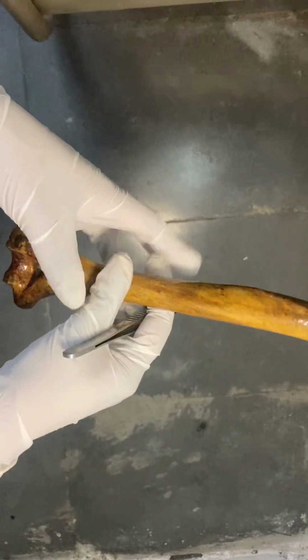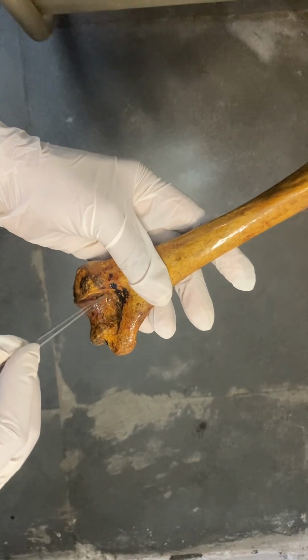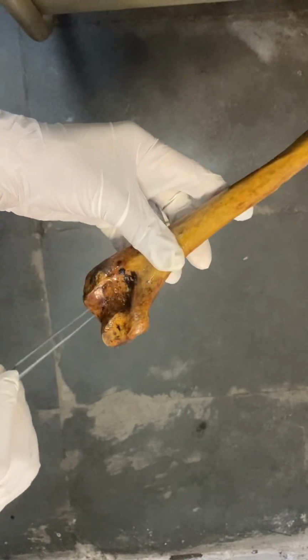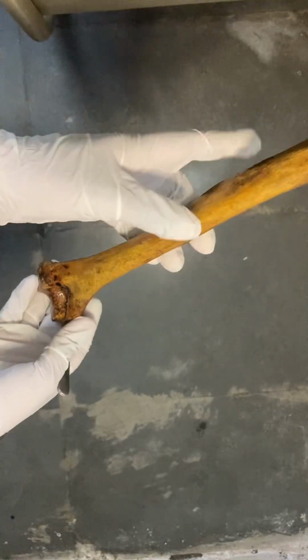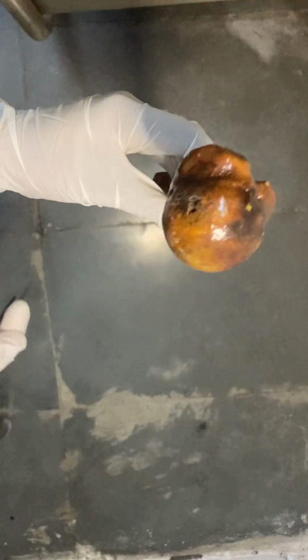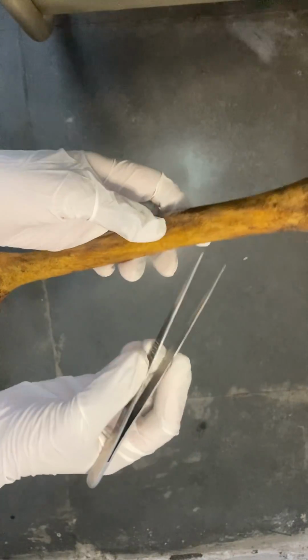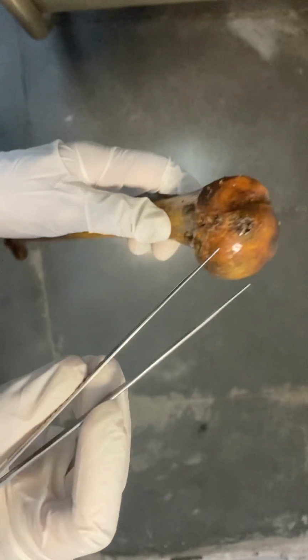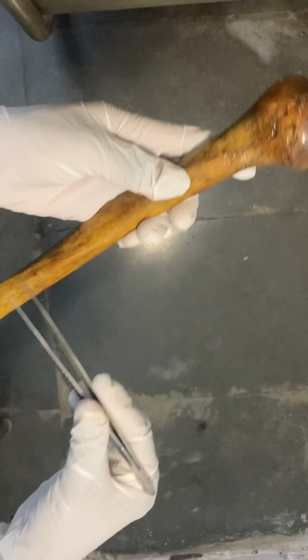Now the third point: see the lower end. We have a big fossa here that is called the olecranon fossa, and that should be placed posteriorly. Then with these 3 points you can say this is the left side bone. Now coming to the features of this humerus, it has an upper end, shaft and lower end.